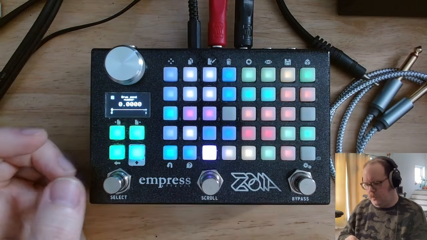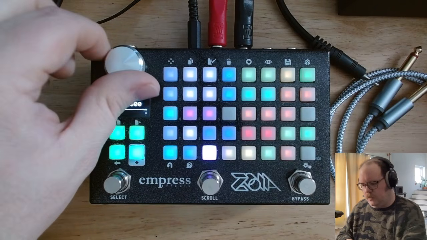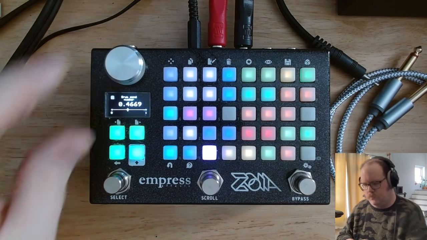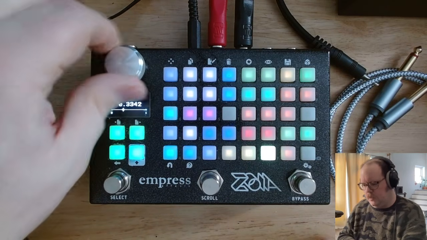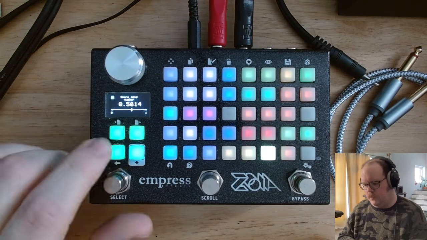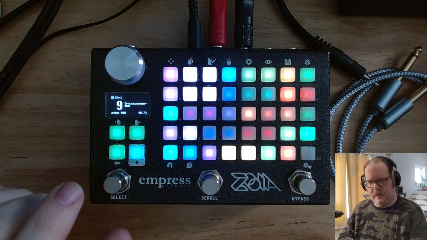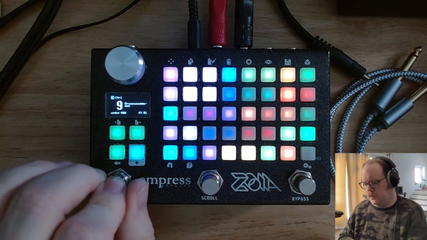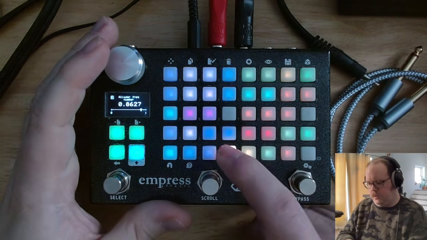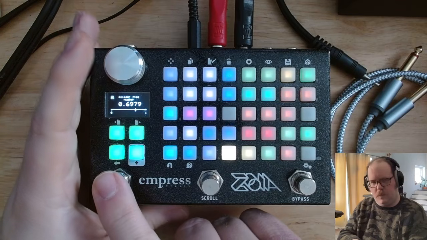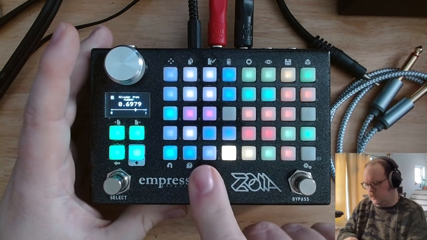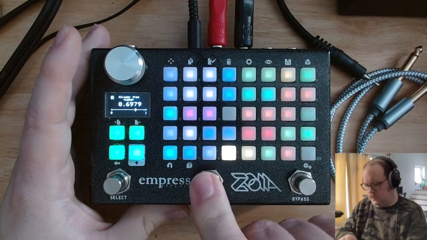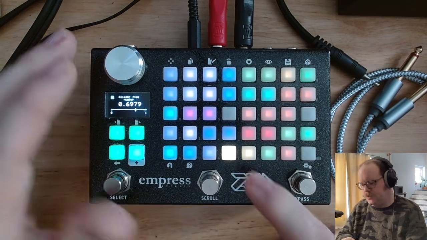But there is an effect send that you can send them to separately that operates in parallel processing, and it puts them through a distortion and an aliaser. So particularly with the aliaser, we can make things kind of lo-fi. Nice and crunchy.